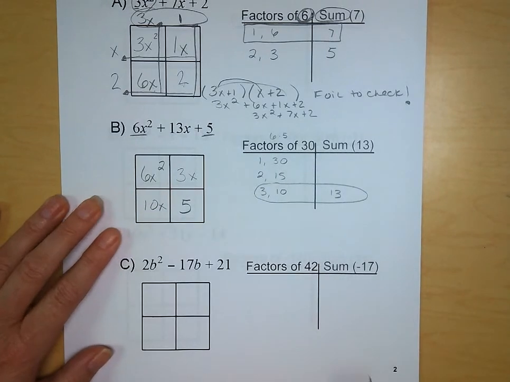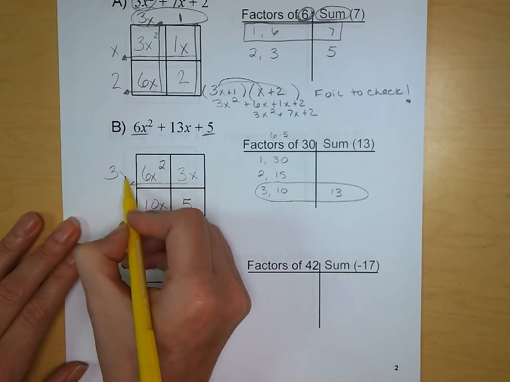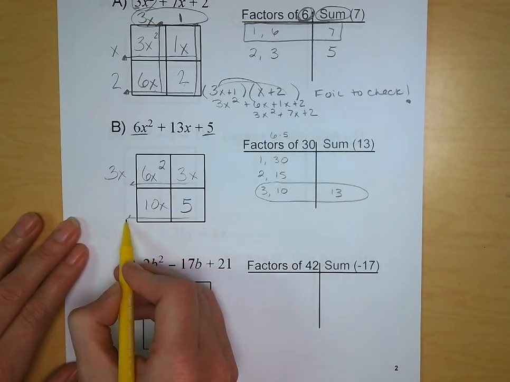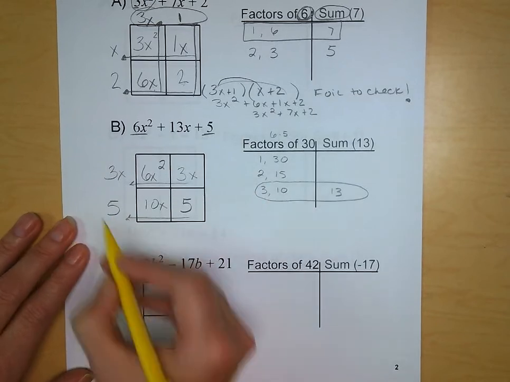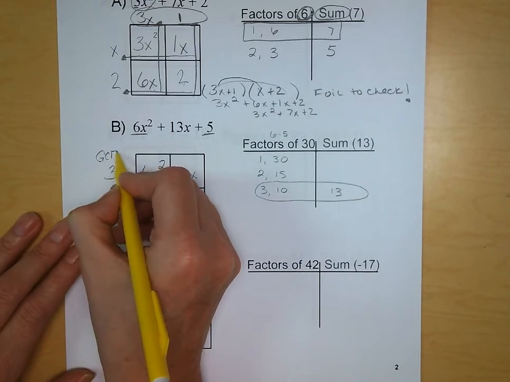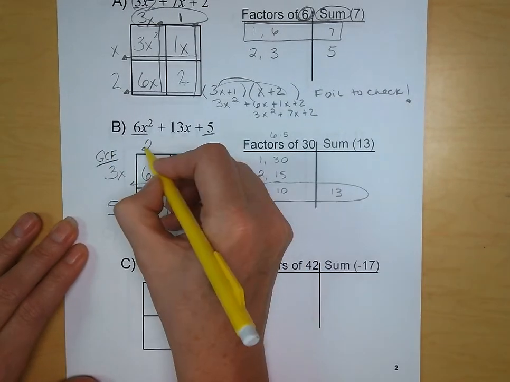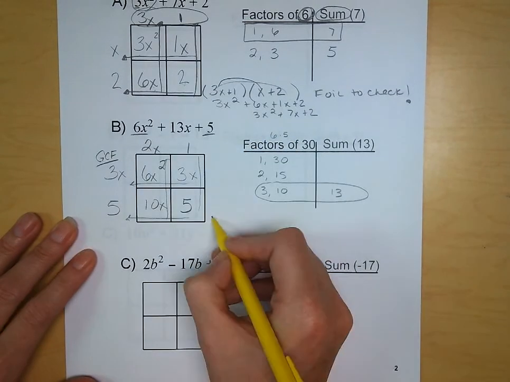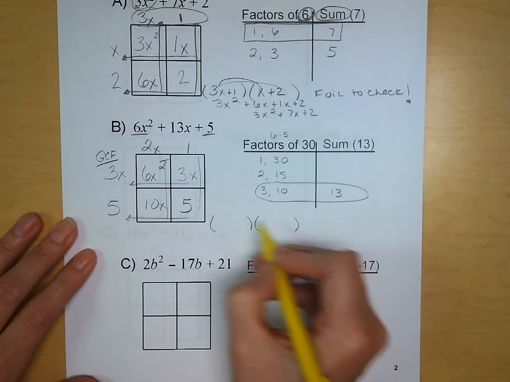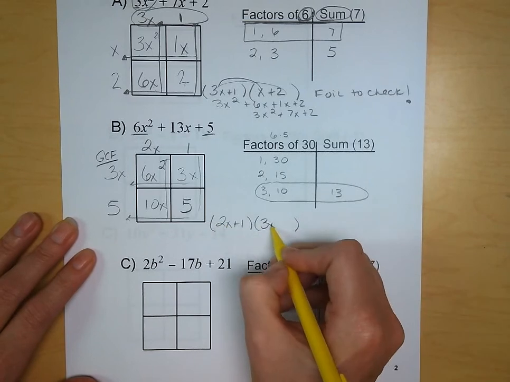Now we're going to do the same process. We're going to find the common factors in each row and each column. In the first row we have 3x. In the second row we have a positive 5. In the first column we have a 2x. And in the second column we have a 1. So our binomials are 2x plus 1 times 3x plus 5.